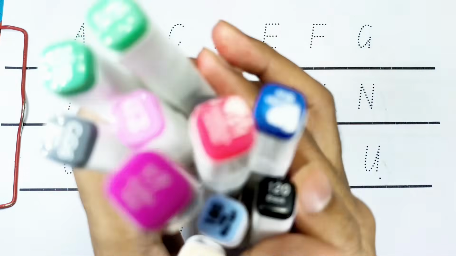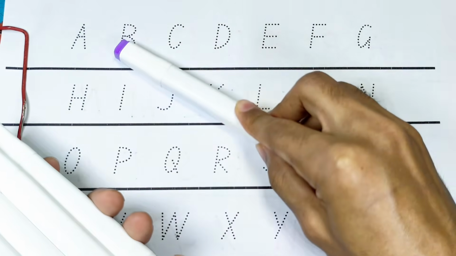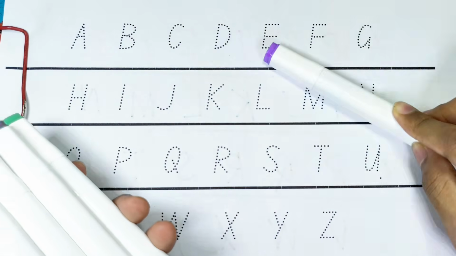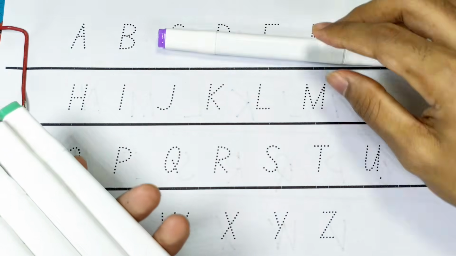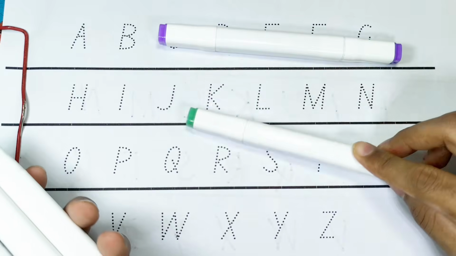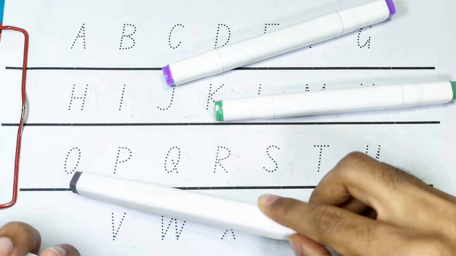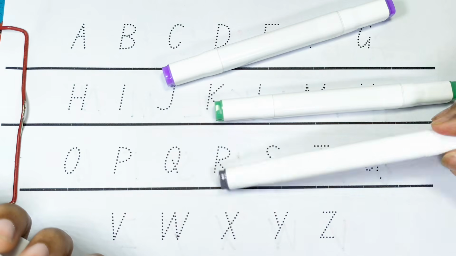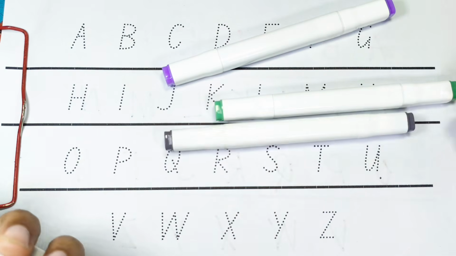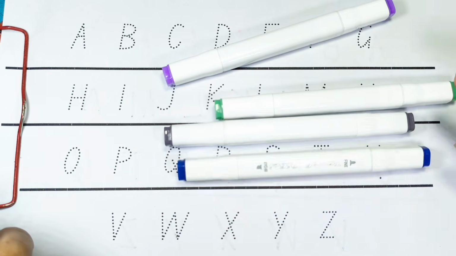Stay with us. We'll be writing capital letter alphabets A to Z. A, B, C, D, E, F, G. The next one is H, I, J, K, L, M, N. Now we open O, P, Q, R, S, T, U. The next one is V, W, X, Y, and the last one is Z.